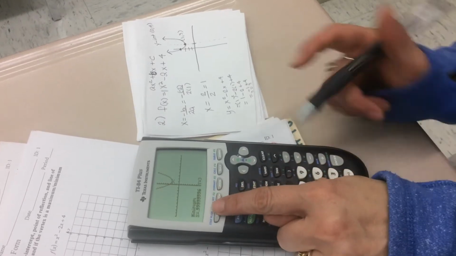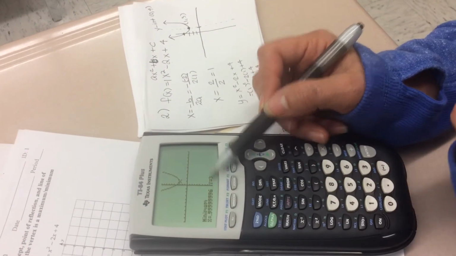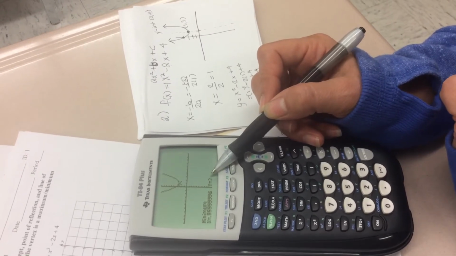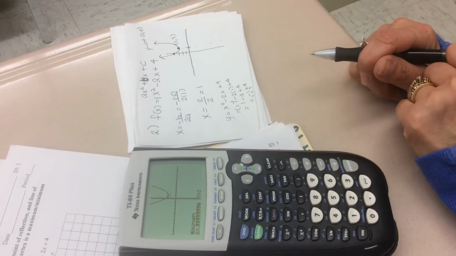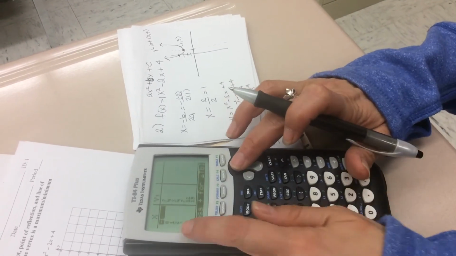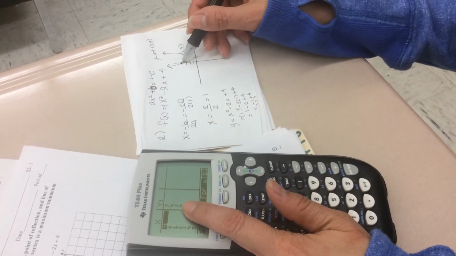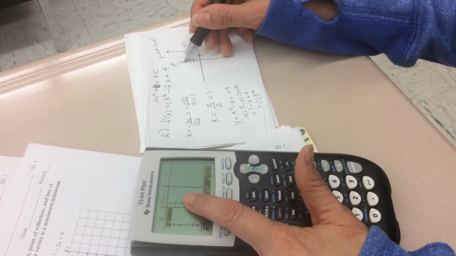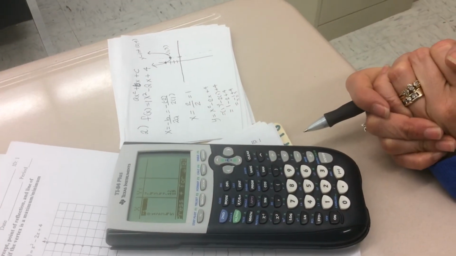And look what it tells me. You see how it says 0.999999? That's 1 and 3. So my vertex is at (1, 3). It's the same thing. And then you go from there. Second table, when x is 1, y is 3. The y-intercept is when x is 0, which is 4, which is what we got, and then we just graph it. So it's pretty simple to do on the calculator.